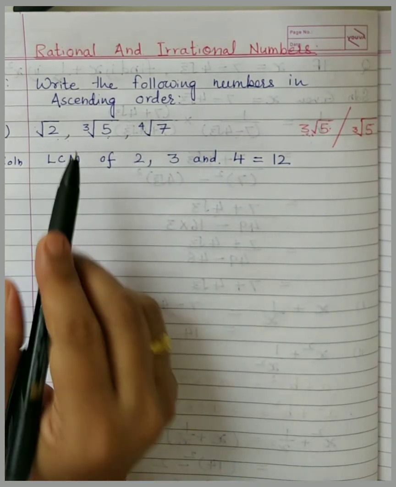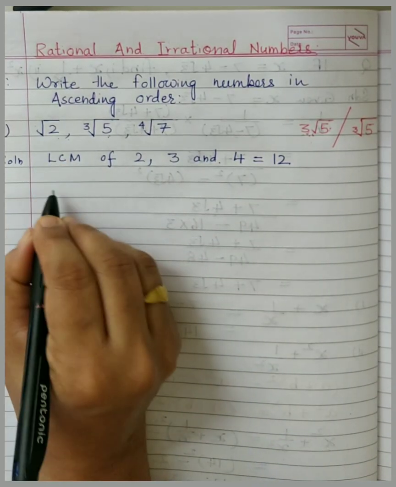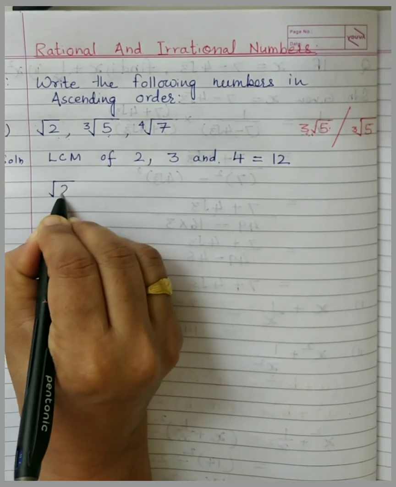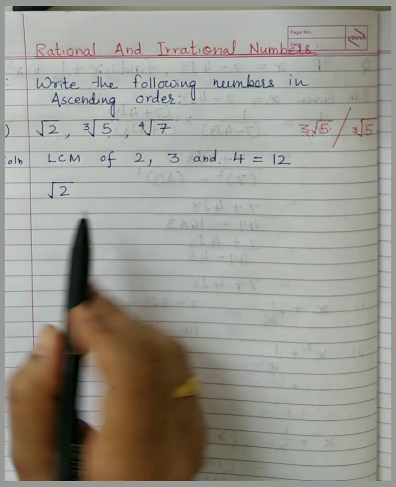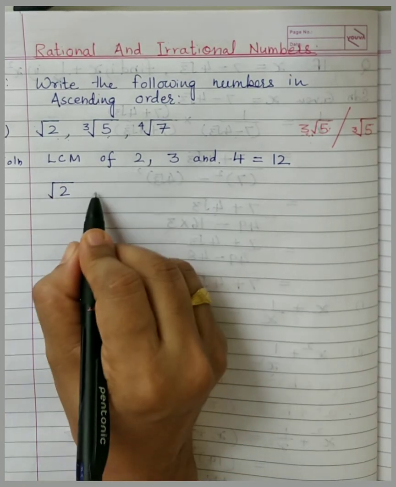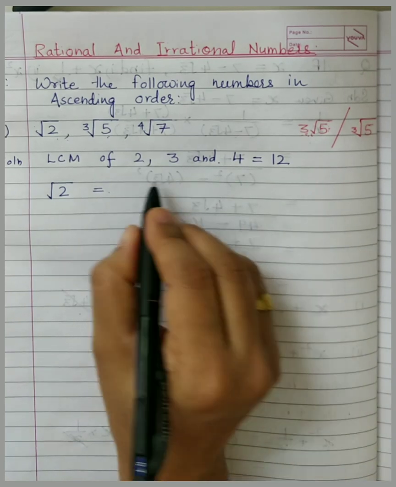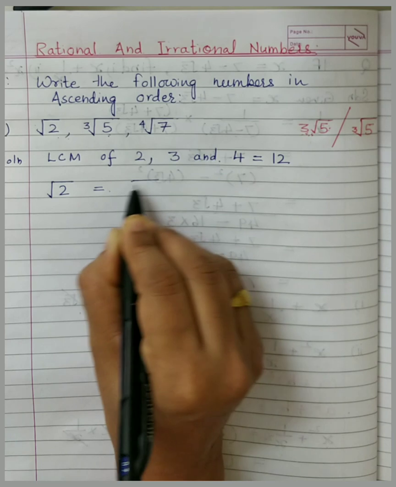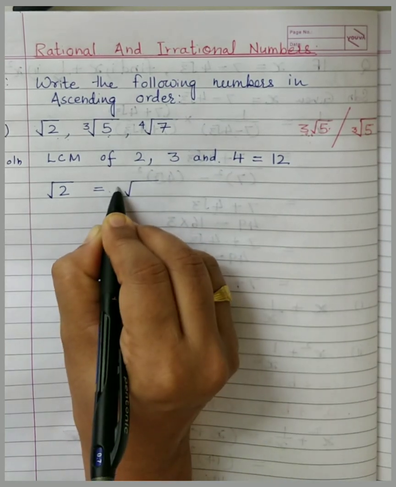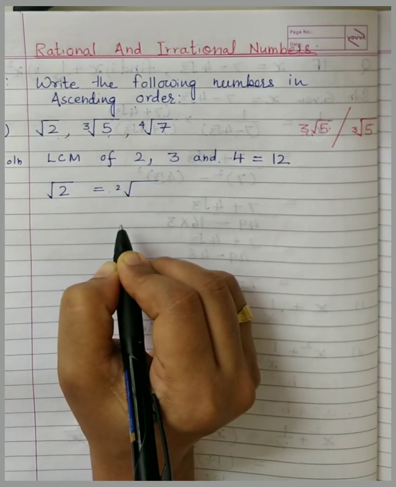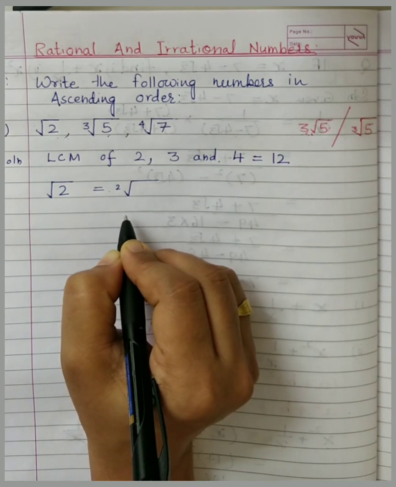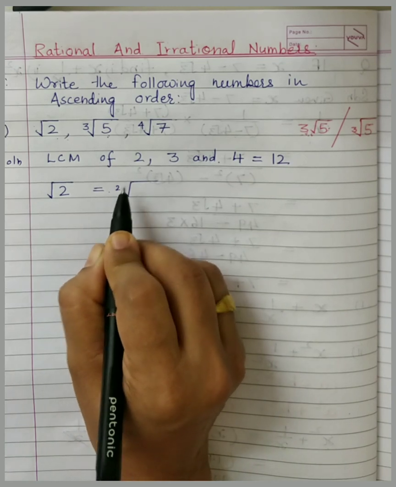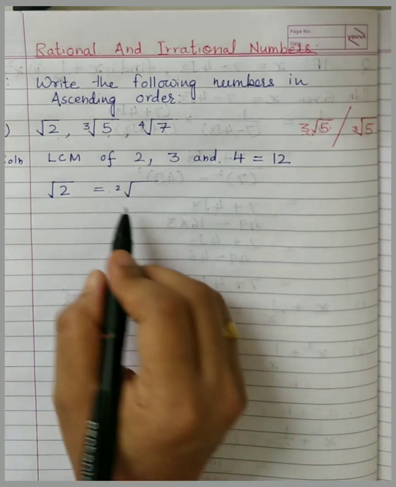So LCM is 12. Now what we have to do is convert square root of 2 into a surd of order 12, right? I repeat again, you can see the earlier class video to understand. I'll give you another easy method here. Write it this way. What is the order here? 2. In that previous class I explained it with the help of indices. Here I am giving you the shortcut, and you will understand this shortcut only when the indices part is clear to you.